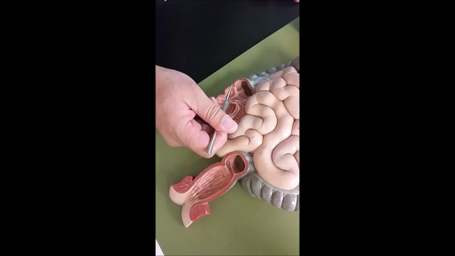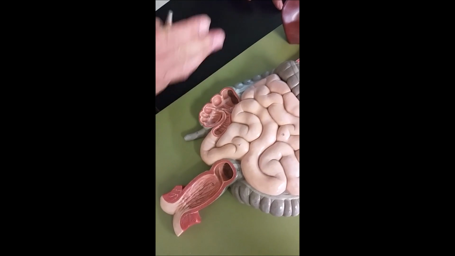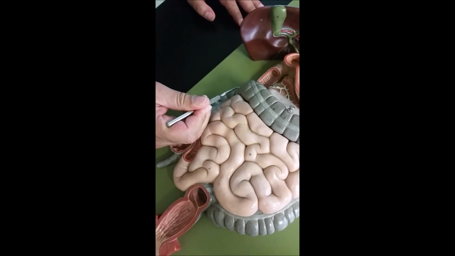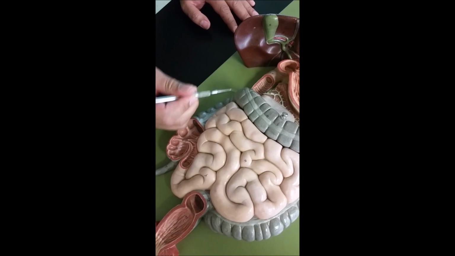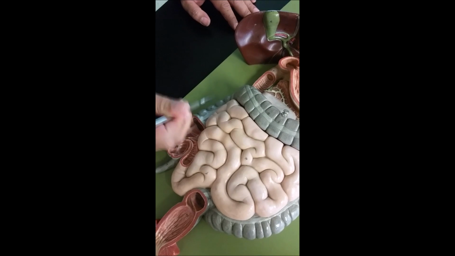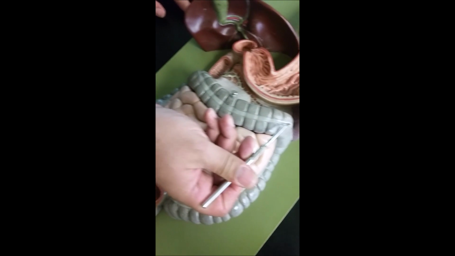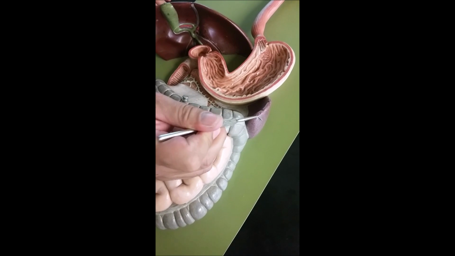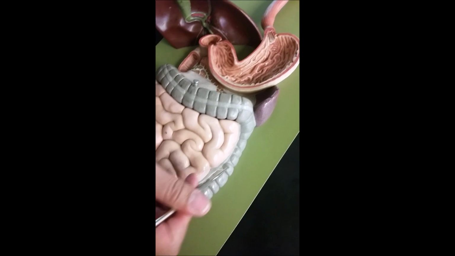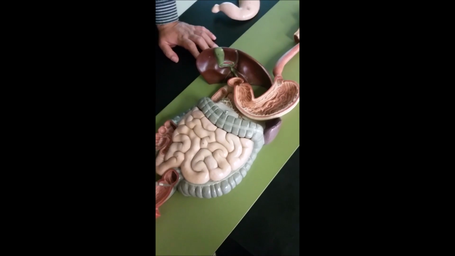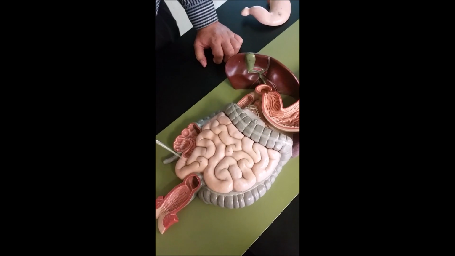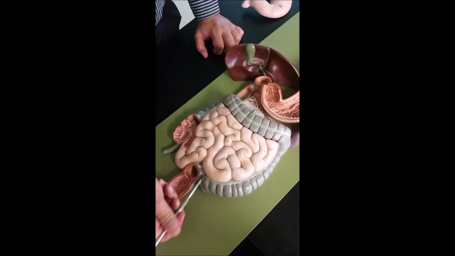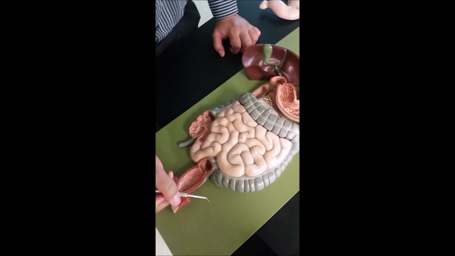So this is the cecum, which is the first part, followed by the ascending colon, going up. This is the right colic flexure, which is called the hepatic flexure because it's close to the liver. And this will be the transverse colon. Here you see the left colic flexure, which is called the splenic because it's close to the spleen. And this will be the descending, and this will be the sigmoid. So you're going down. This is the descending colon, and this is the sigmoid colon. And again, because it looks like a sigma.